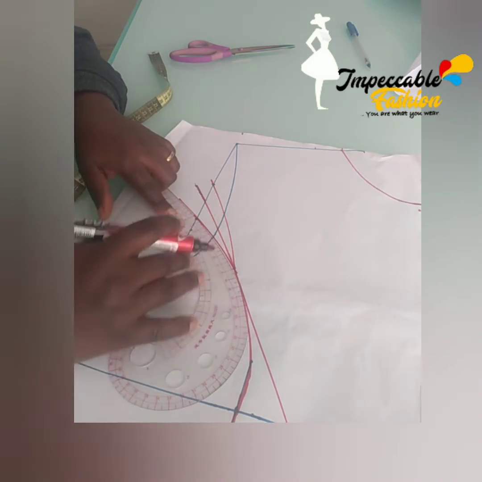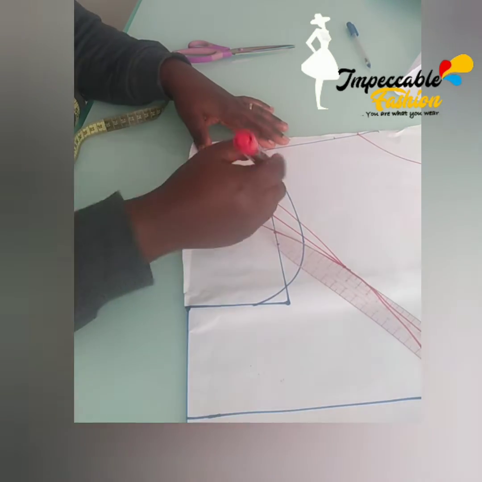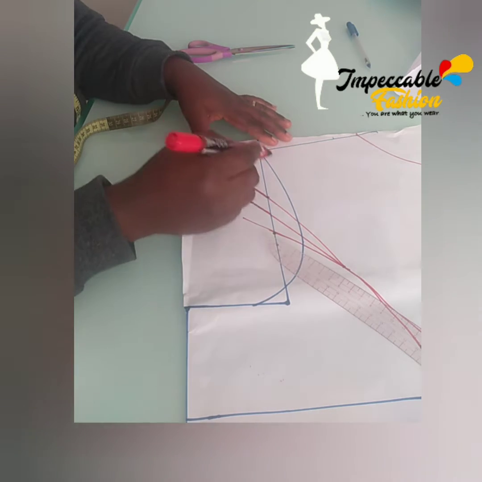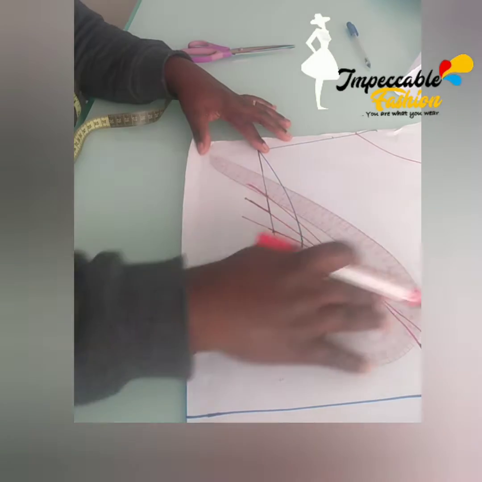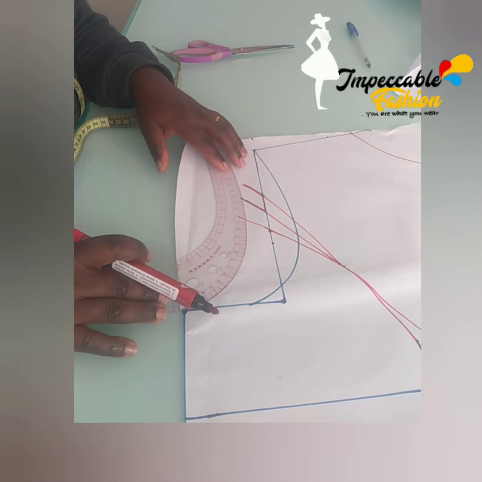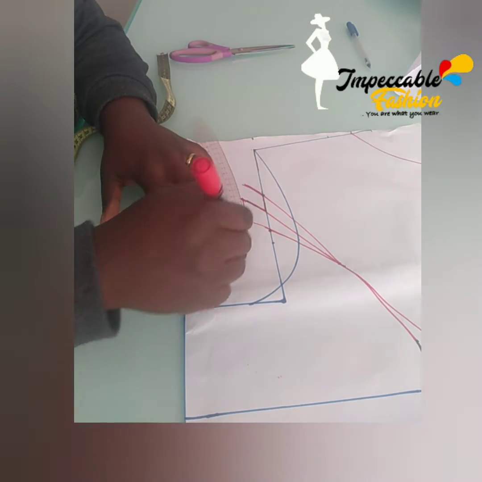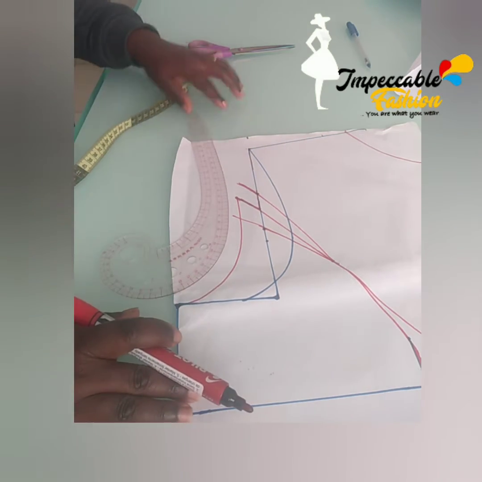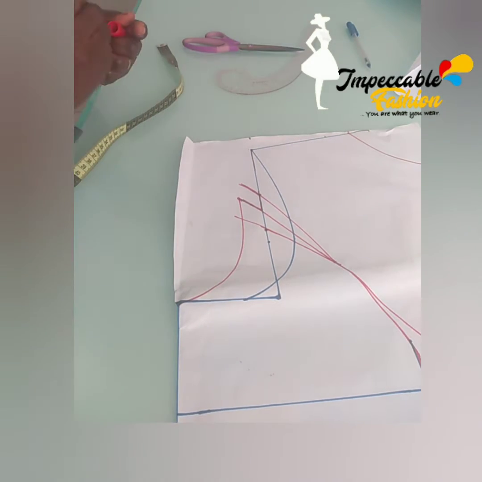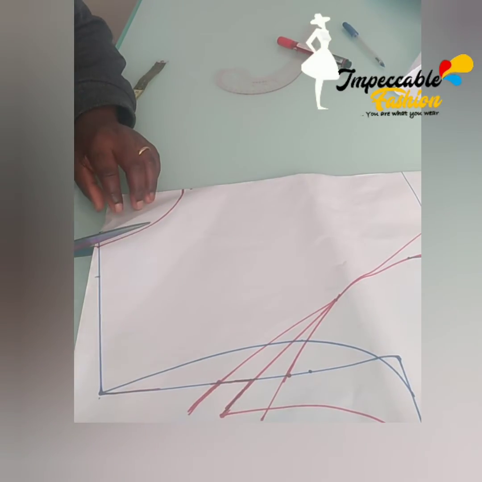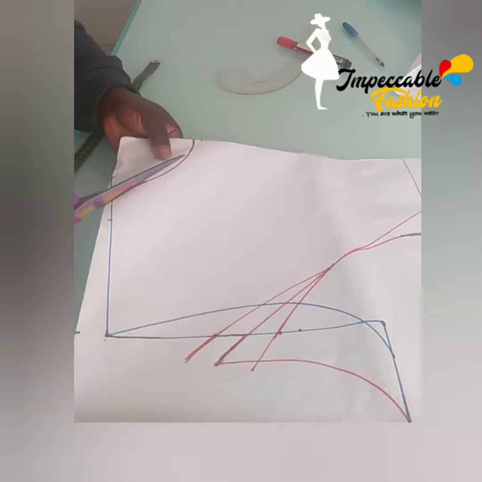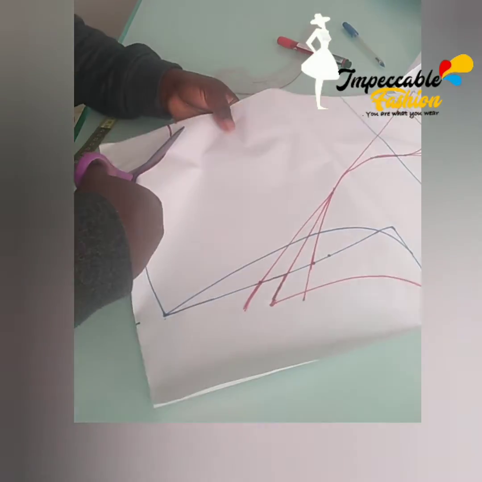So I'll just try to blend this, and then I'll be changing the direction of my armhole. While cutting, you'll see what I mean by changing the direction of my armhole. I just draw a new armhole curve there. So I'll be cutting this out, starting with my neckline.